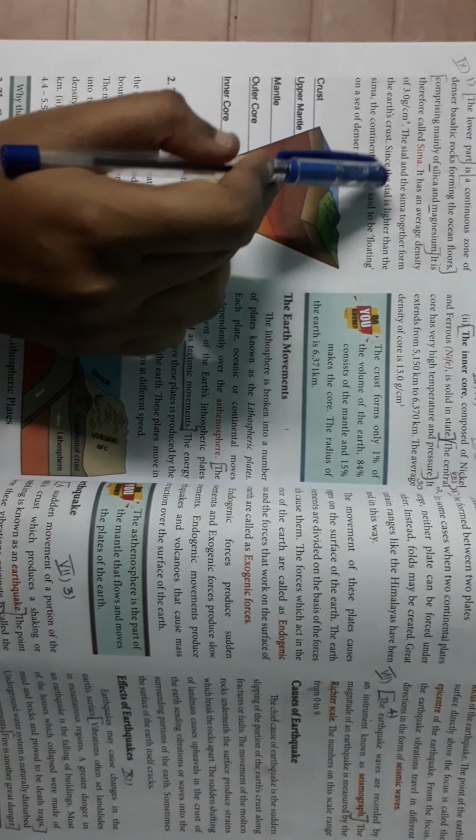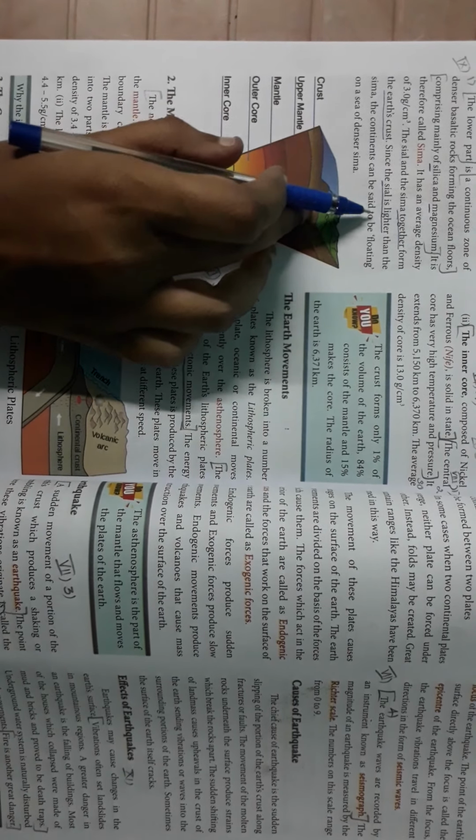The Sial and the Sima together form the Earth's crust. Which one is lighter? Sial is lighter. Together they form the Earth's crust. Okay. Sial is lighter than the Sima.